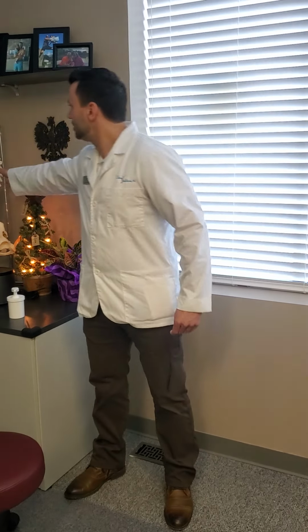Today I'm going to be demonstrating a diversified adjustment of the cervical spine. Me as a doctor of chiropractic, I look at the vertebra on different planes of motion to isolate a segment to see which way I want to adjust. So first of all, I look and see which segments need to be adjusted. Secondly, I look to see which plane of motion is going to be the best way to adjust.